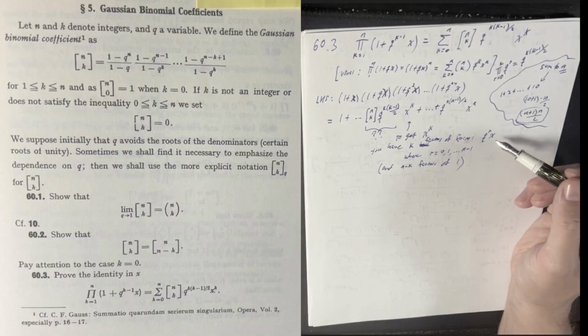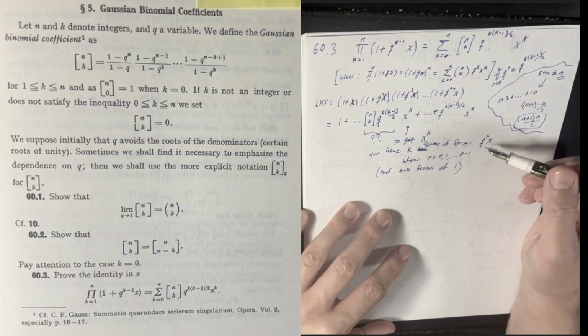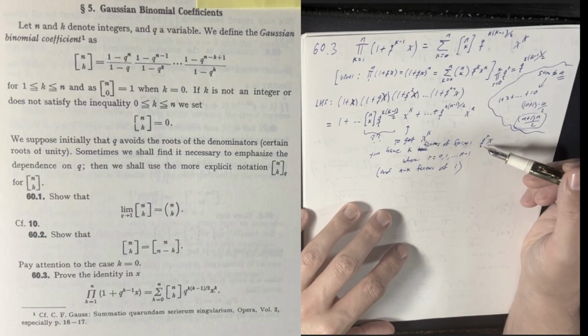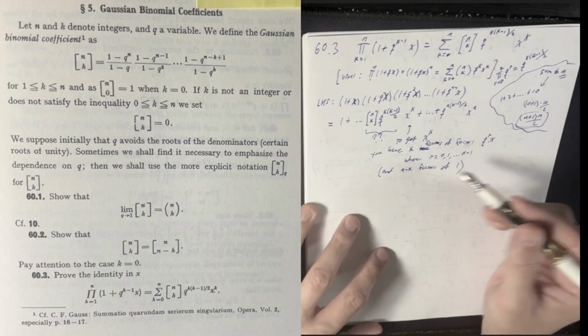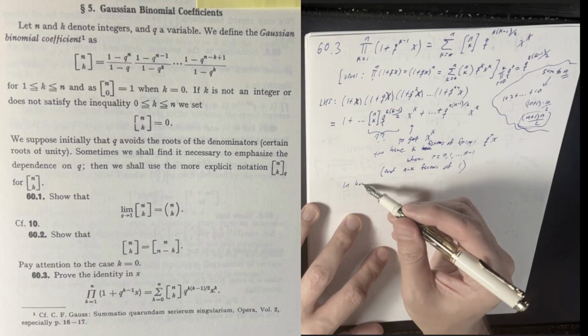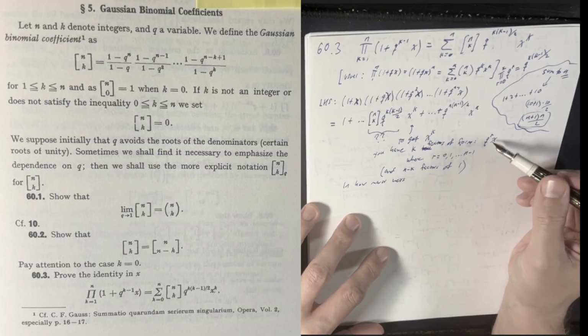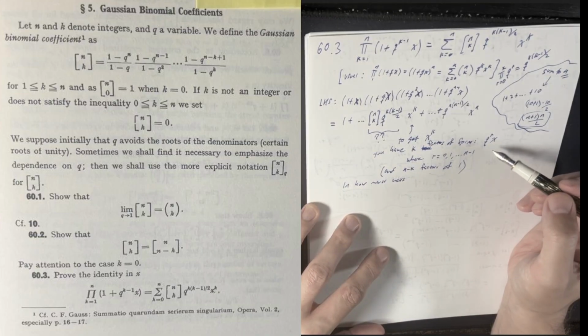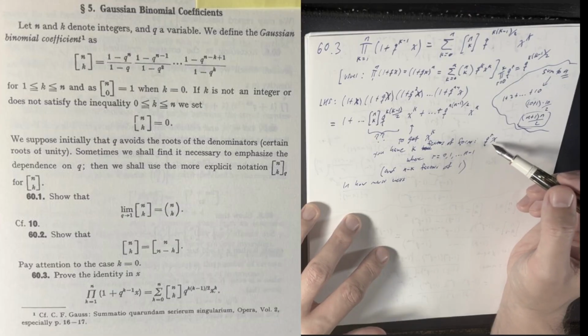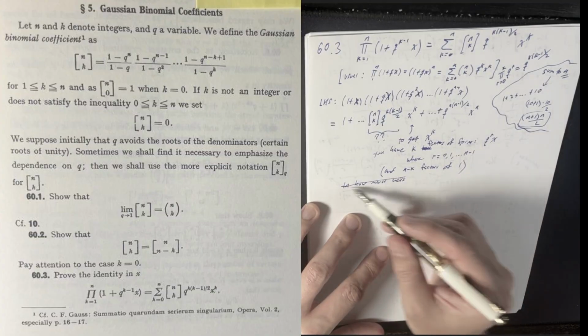So now I just need to address how many ways can you select k factors of q to the r from this list? And how many ways? Well, is that exactly what you mean? I don't care about in how many ways. That's not what I'm saying. I want you to sum them.